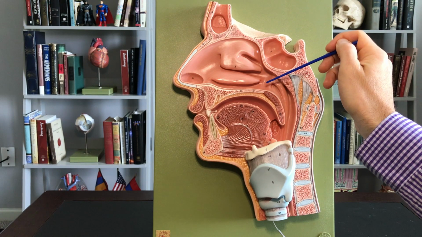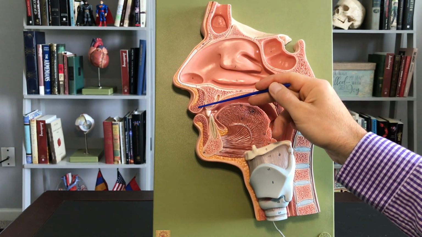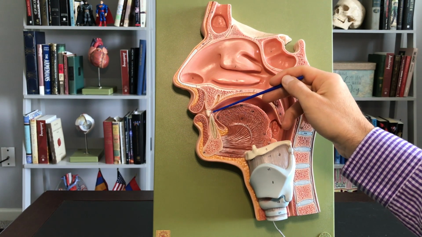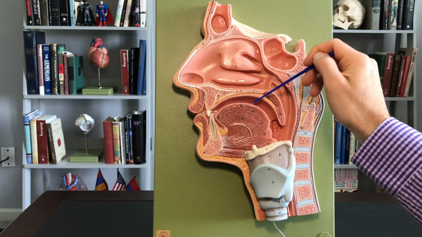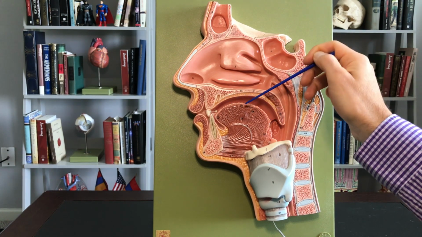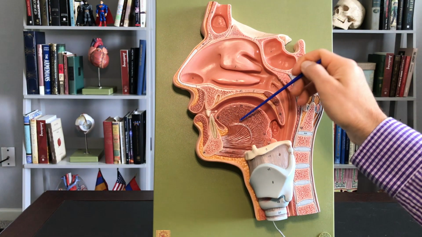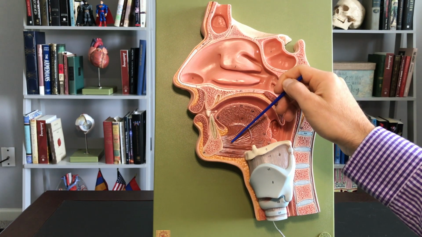If we don't breathe through our nose and we breathe through our mouth, then of course we pass the lips. You'll see the orbicularis oris muscles right here. We'll pass the teeth and we'll go right through the oral cavity. And as we pass through the oral cavity, again on this model, you can see structures like the tongue, the fibrous septum, and underneath the tongue you'll see more muscles.